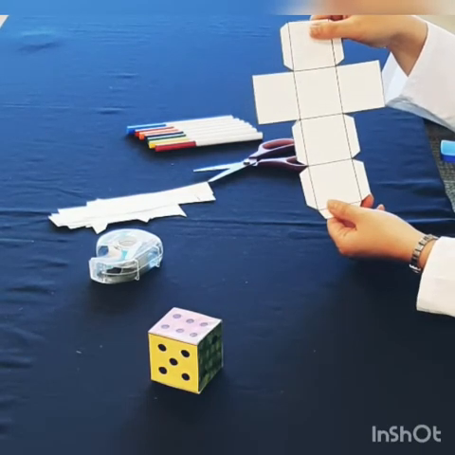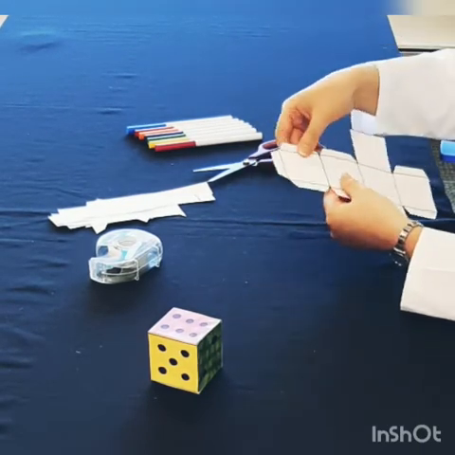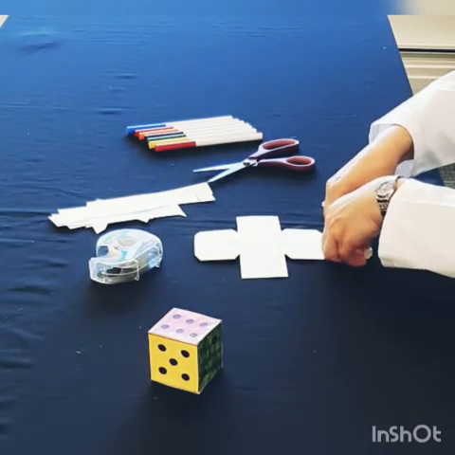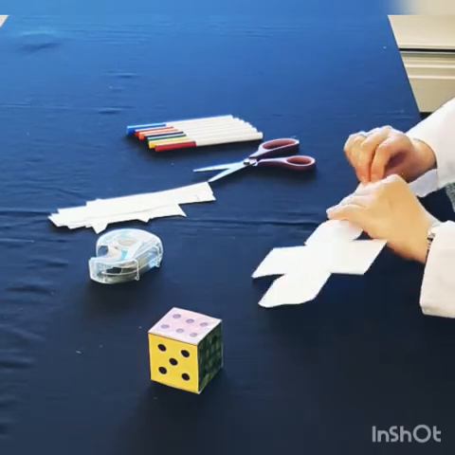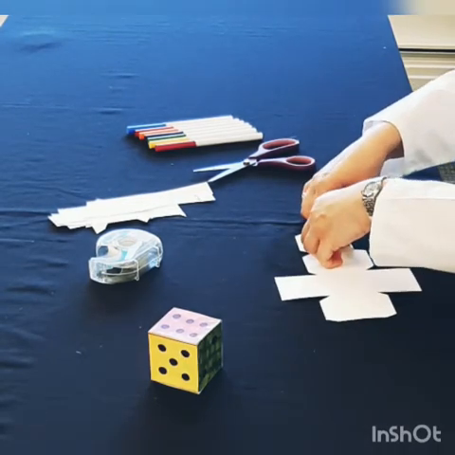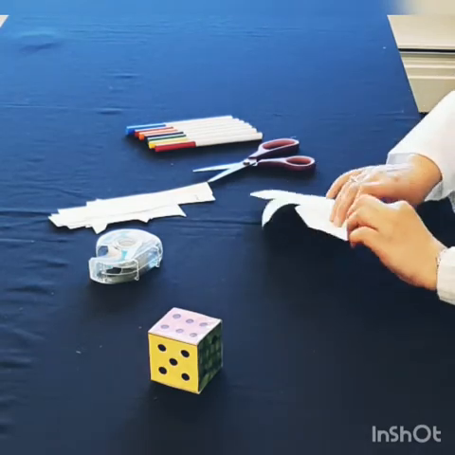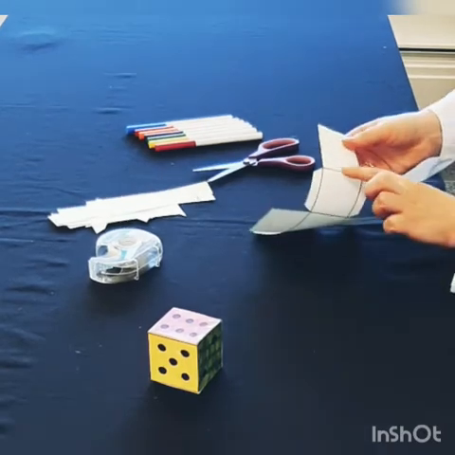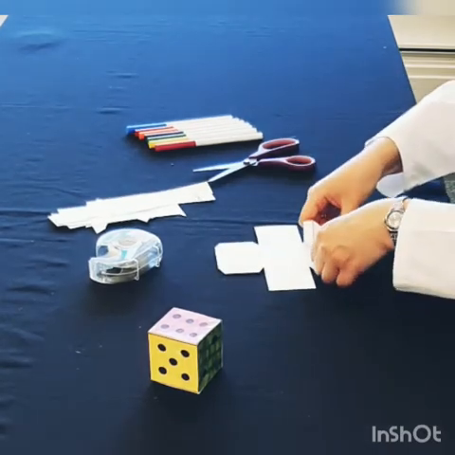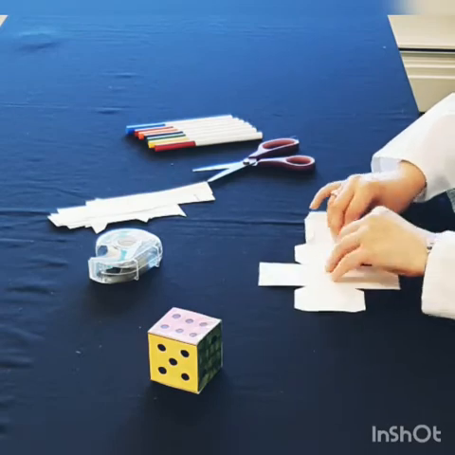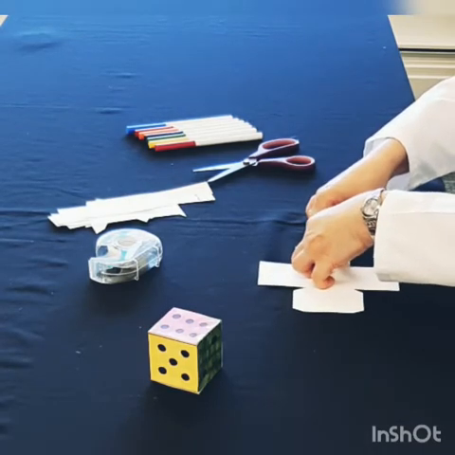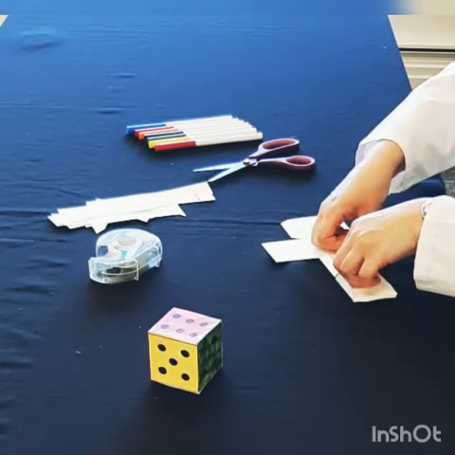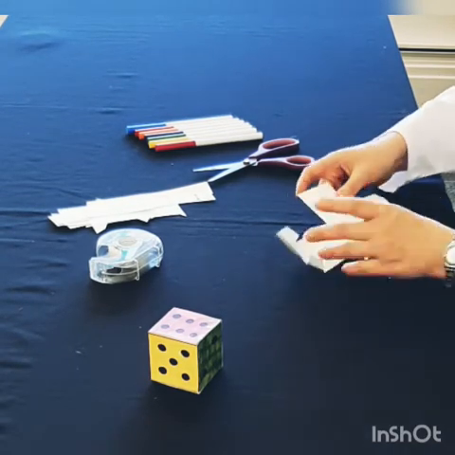Okay. So now we want to fold along each of the lines. So all of these tabs will fold in on the lines. So each of the tabs and also along these lines of the different squares.